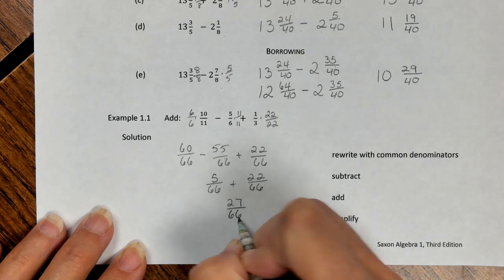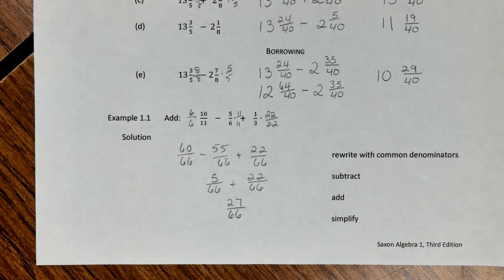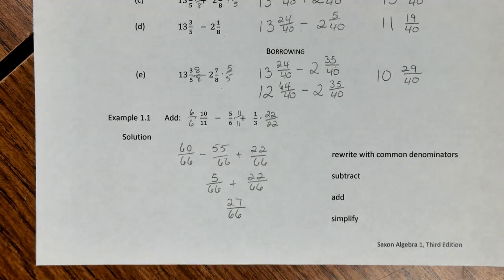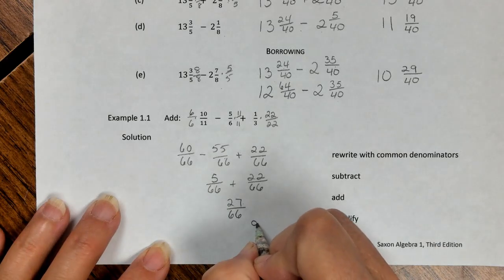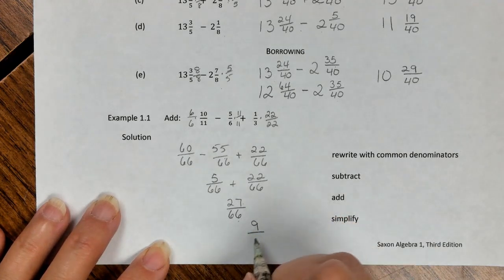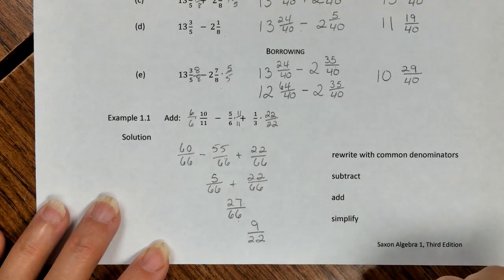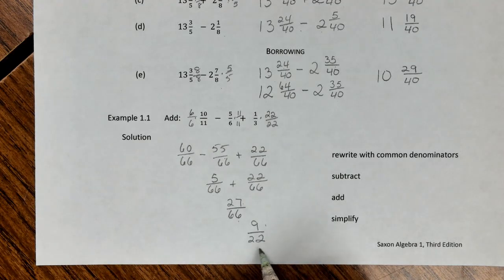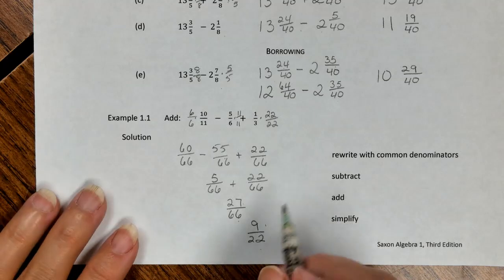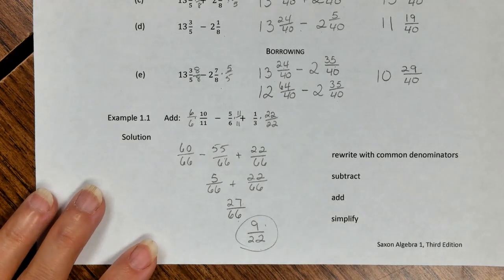over 66. And then we need to see if it simplifies. It does. I know both of those at least are divisible by 3, so I can go ahead and do that, and then I can see if it will reduce any further. So when I divide that by 3, I get 9, and when I divide that by 3, I get 22, and this is just 3 times 3. 3 doesn't go into 22. This won't reduce any further, and I know I'm done.